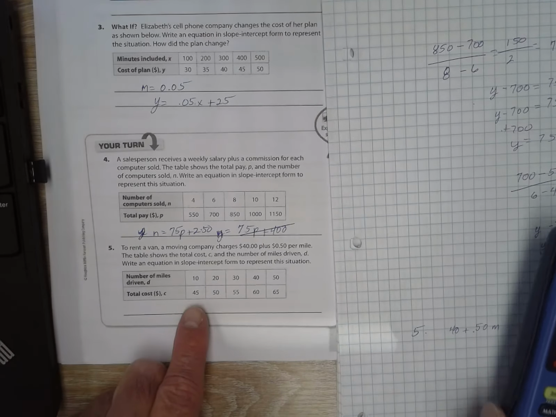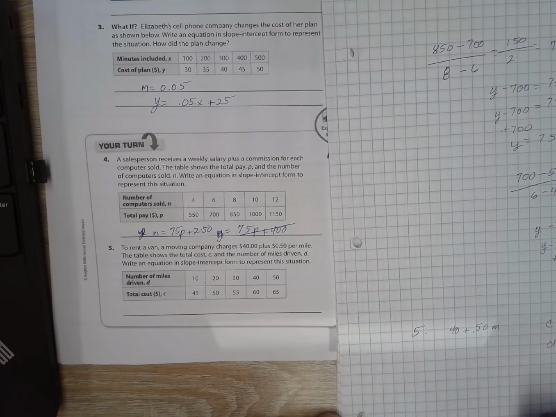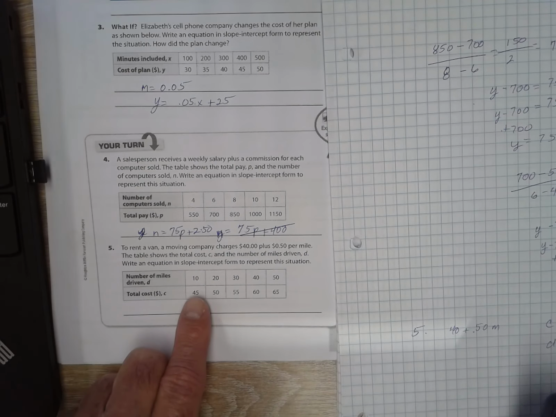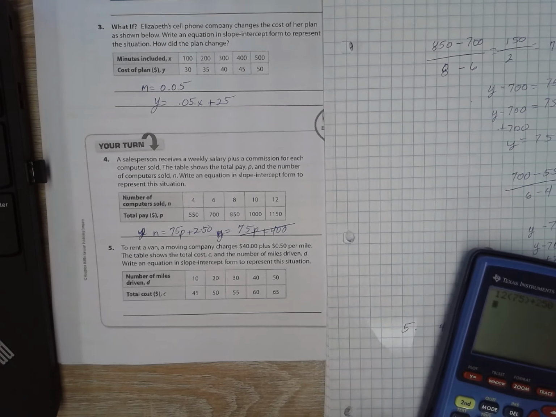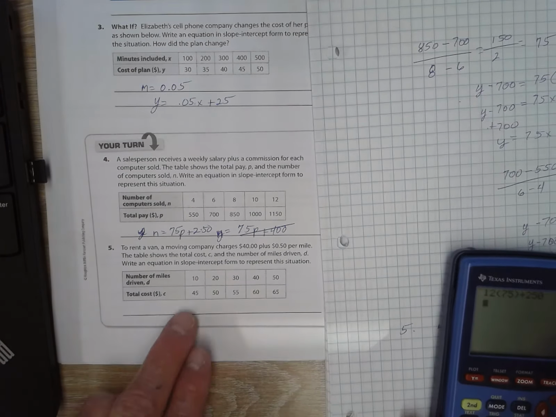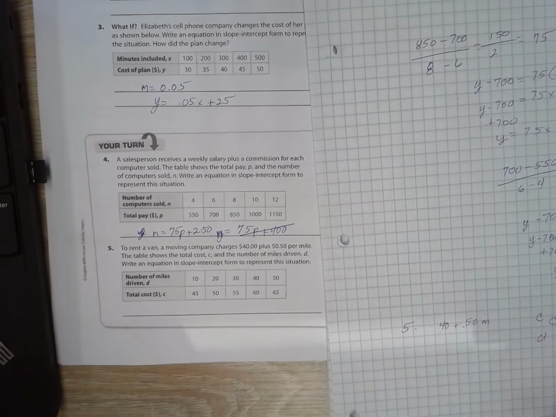So, number of miles, D. And they say they're charging 50 cents a mile. So that would be $5 plus 40 is $45. Okay, good. That is correct.